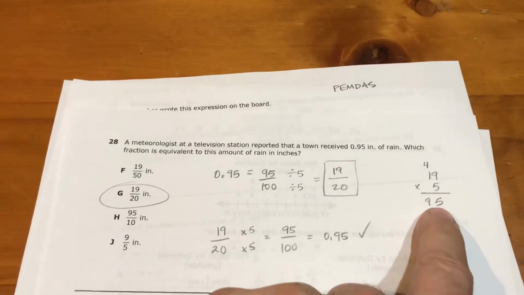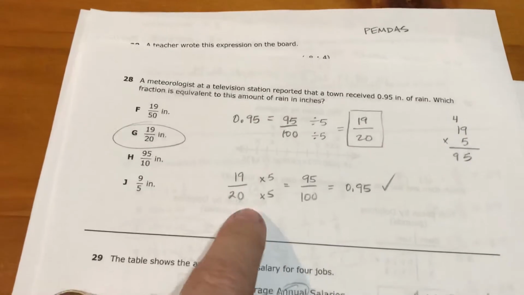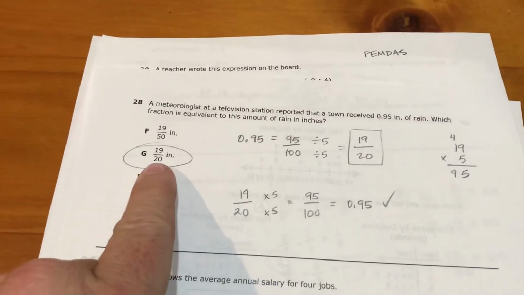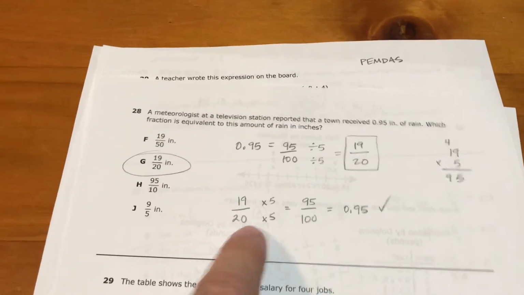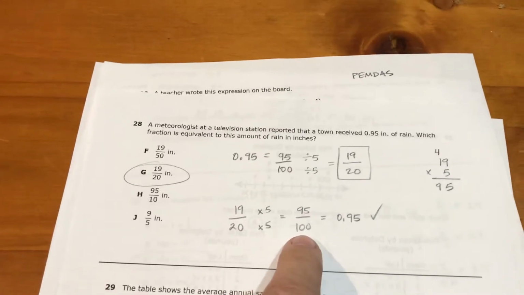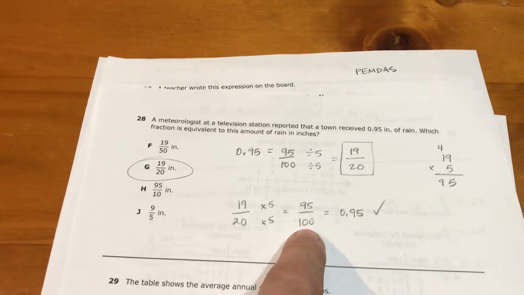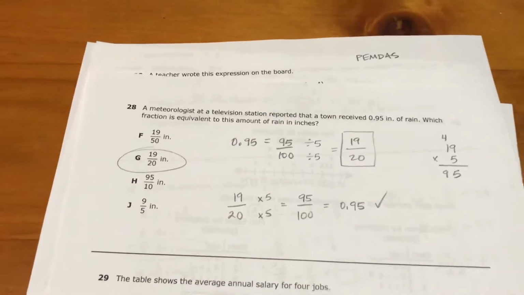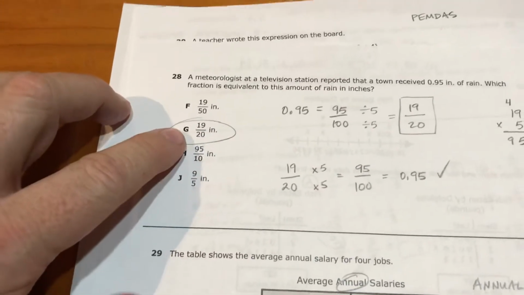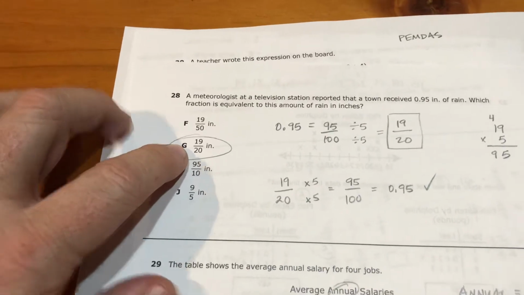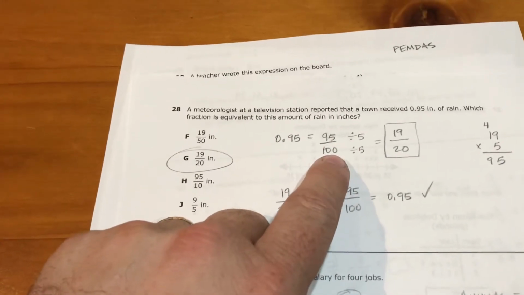I just did this over here to check it. And then I checked it one more time by taking my answer of 19 over 20 and multiplying them both by 5 to get back to 95 over 100, just to check and make sure that it works. So this one here is an equivalent fraction to this fraction, which is equivalent to that decimal.